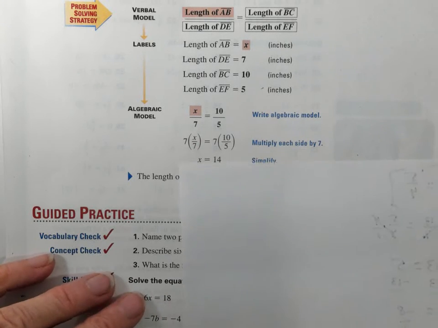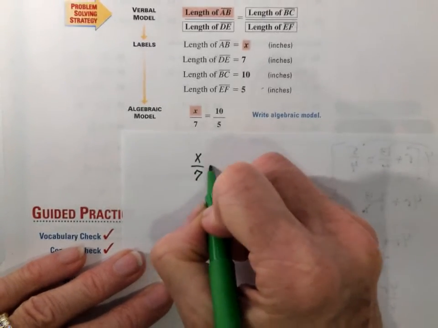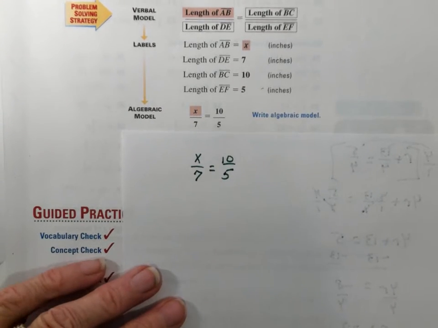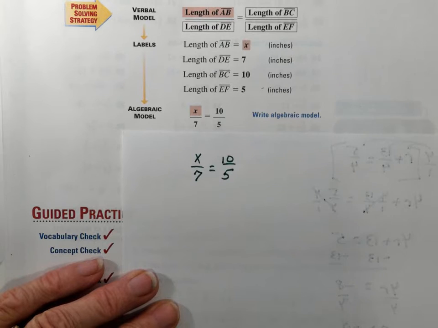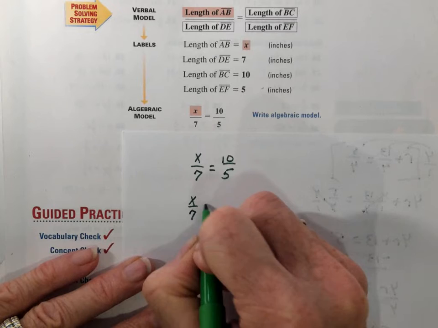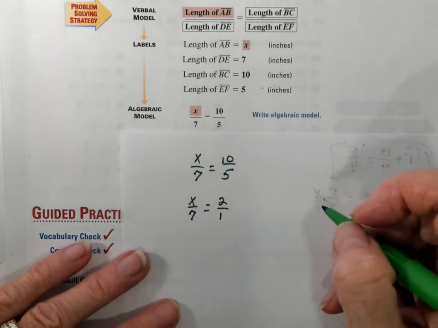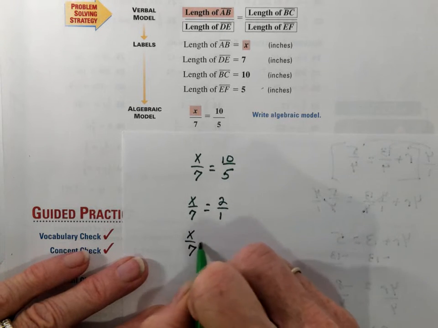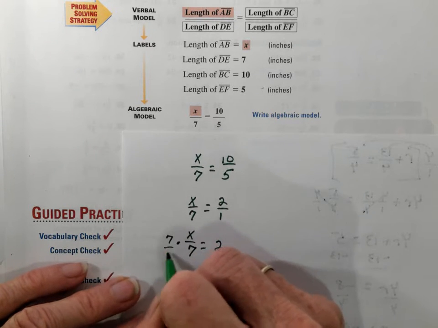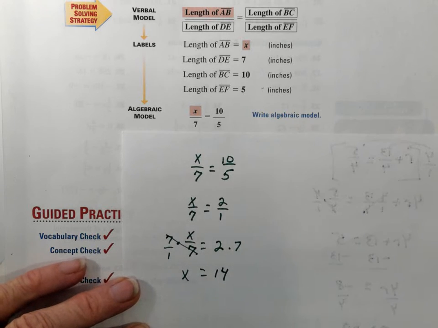Now, you can do that, or we can do this. When we have x over 7 equals 10 over 5, right? First of all, I would reduce the 10 over 5 because that's 2, isn't it? That's just 2. 2 over 1. So x over 7 is equal to 2 over 1, or just 2. Okay? And then I say x over 7 is equal to 2. And then I just multiply both sides by 7. I multiply by 7 over 1, multiply by 7. I get x equals 14. X equals 14.